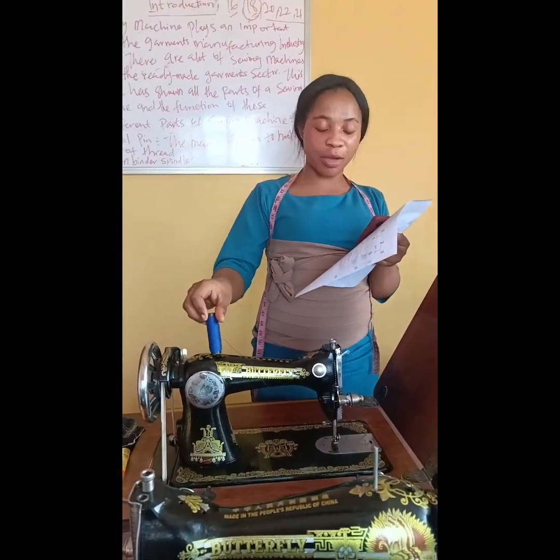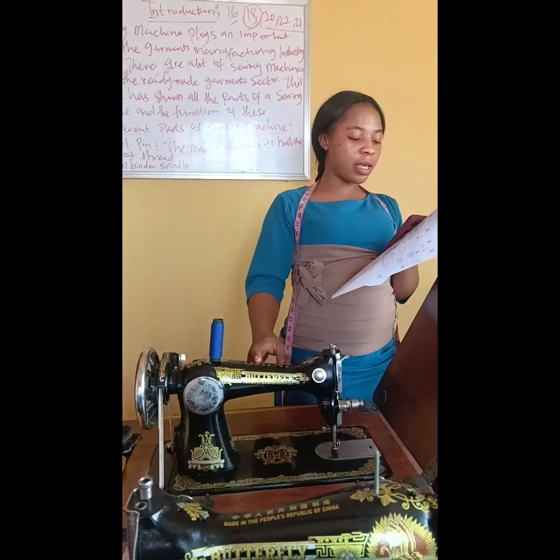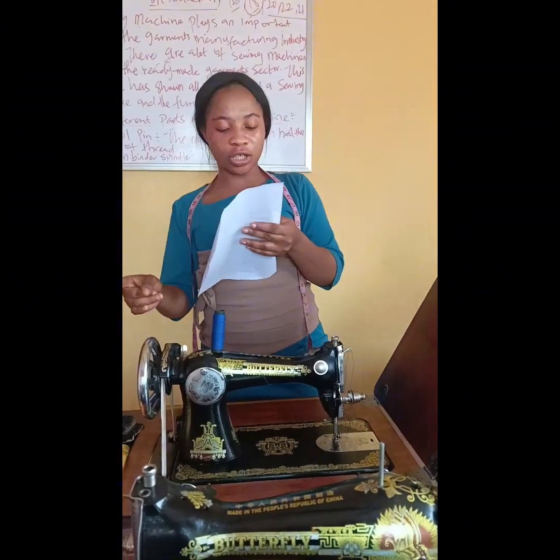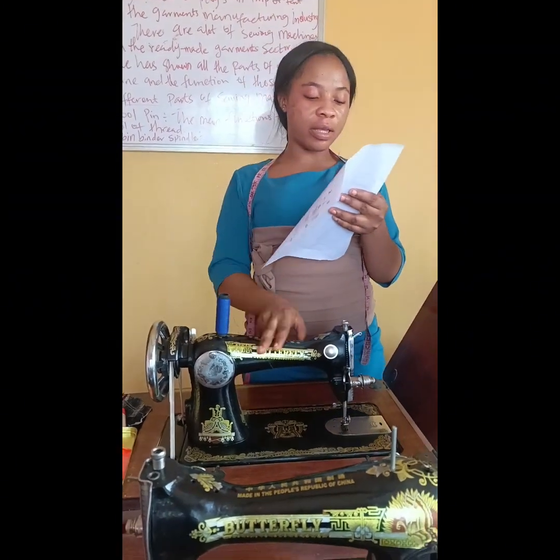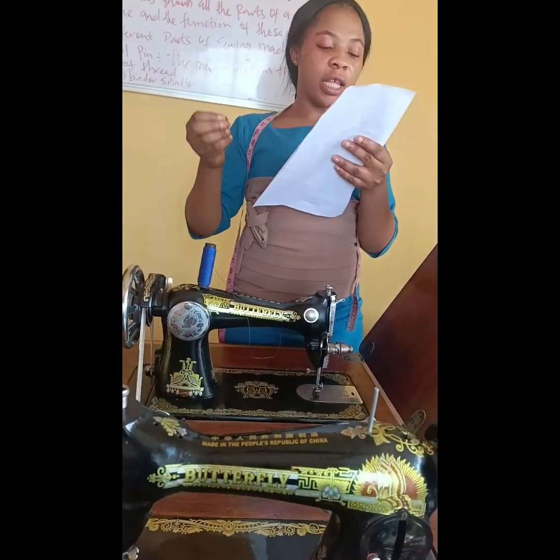Thread. I think I mentioned this earlier. You can see now the thread tension itself works with the thread take up lever. Now the thread take up lever is used during the top thread passing.